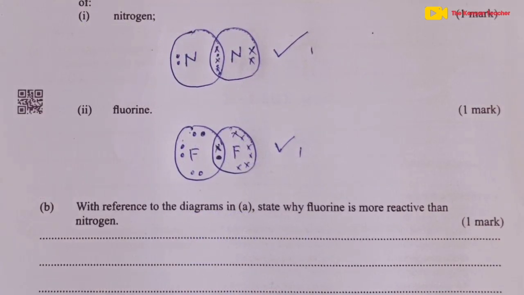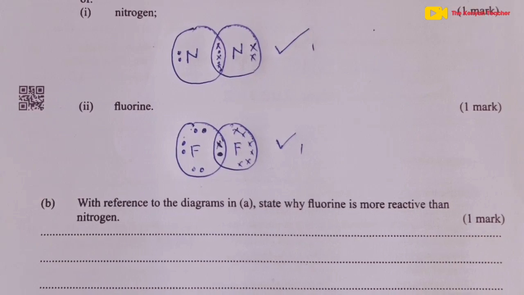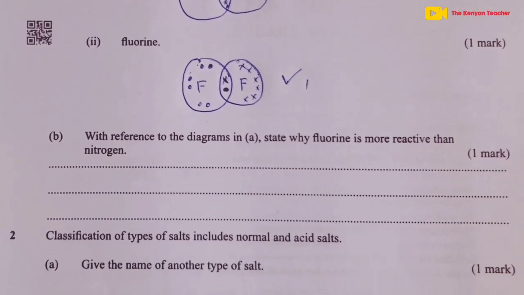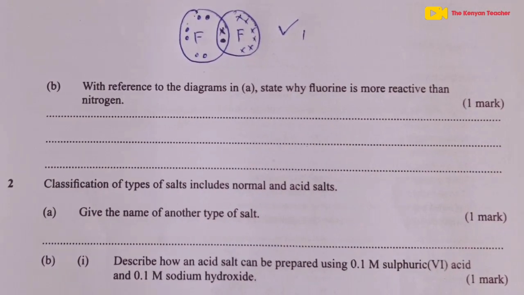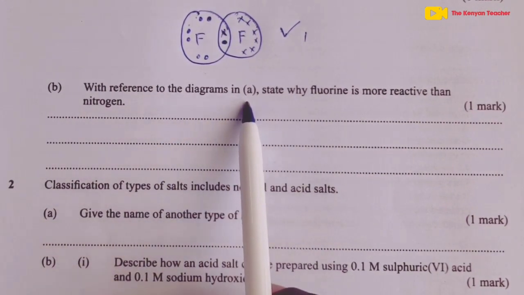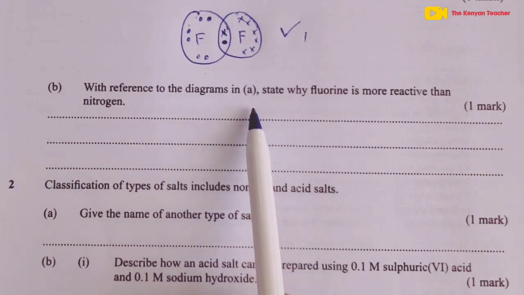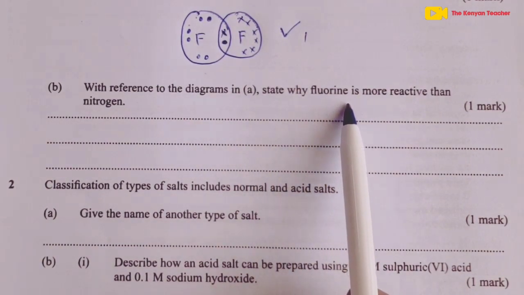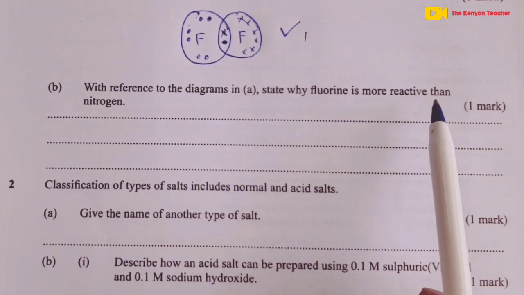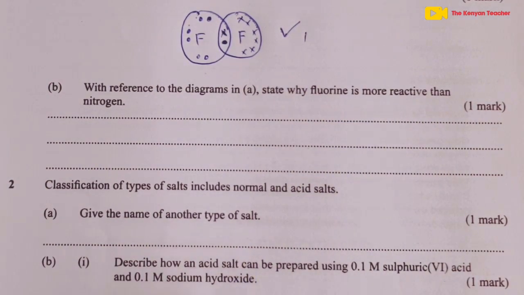Moving on to question number 1, part B, we are asked that with reference to the diagrams that we've just drawn, we were to state why fluorine is usually more reactive than nitrogen for the next mark.